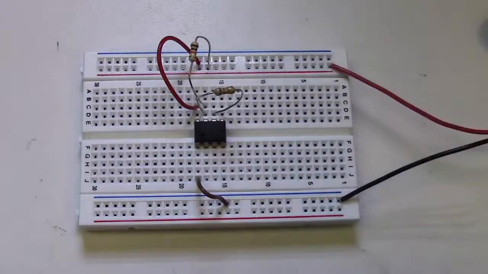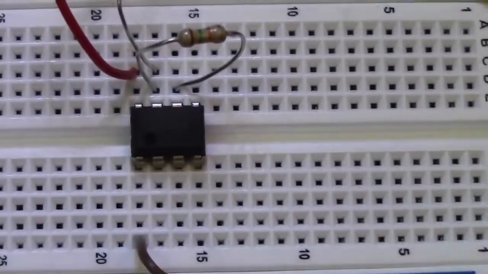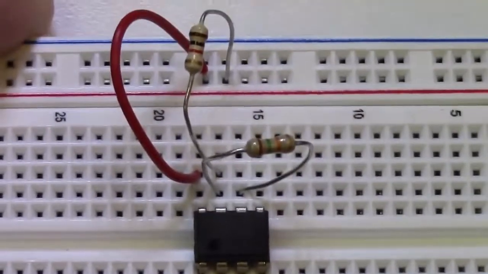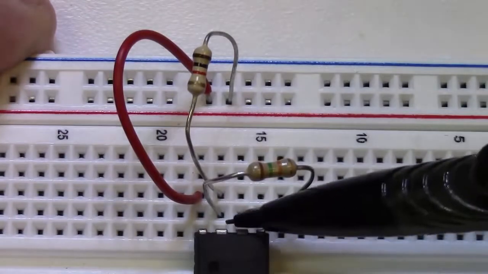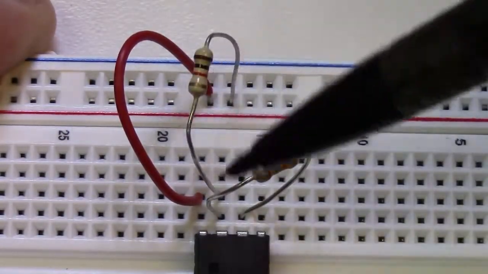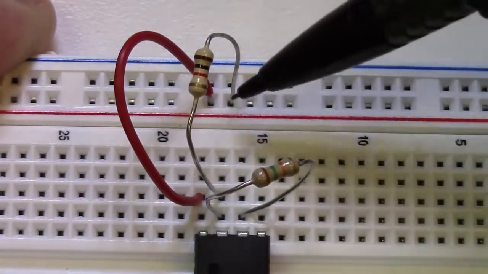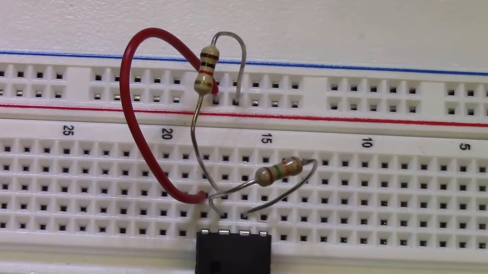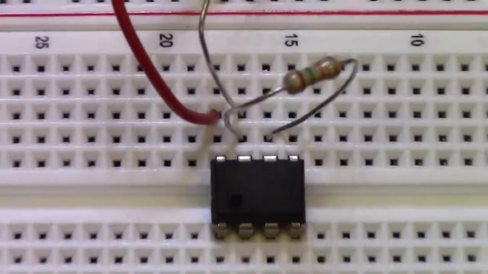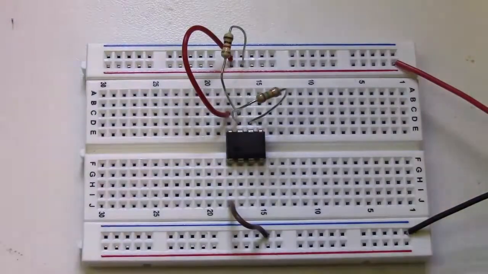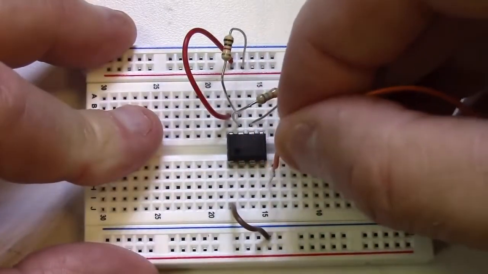Alright, let's zoom in here and show you this a little bit. We have 1 to ground, we have 7 to 6, we have the 1K from 7 to V plus, we have 8 to V plus, and one thing we didn't do yet was hook pin 4 to V plus, because pin 4 is our reset, and that needs to go to V plus all the time unless you're going to be using the reset, which is usually not very often.